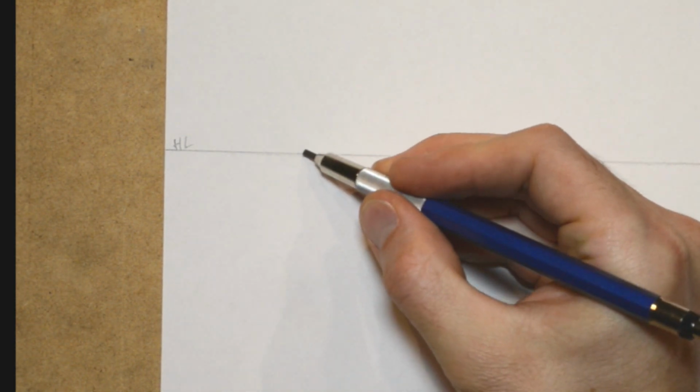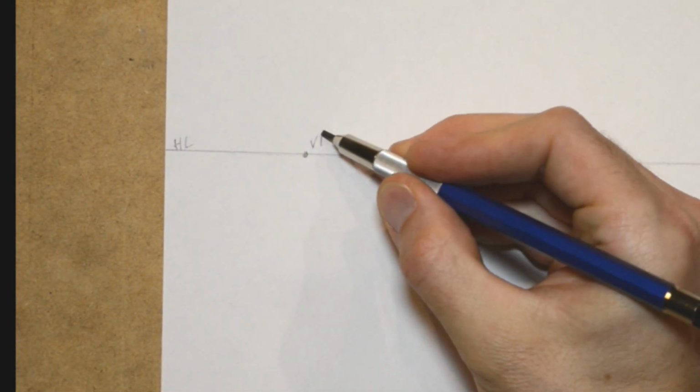Now we have the horizon line placed in. For a one-point perspective, so that I'm going to label this horizon line, we just need to have a vanishing point. Put it right there just for kicks and giggles. That's the vanishing point. And then we create a box.